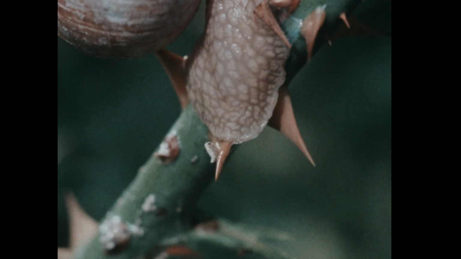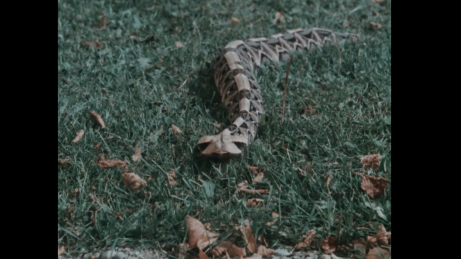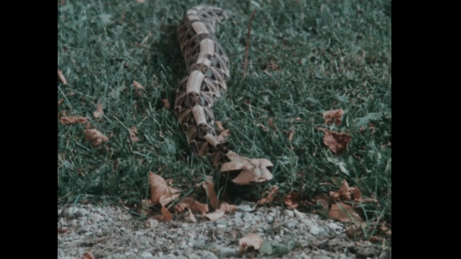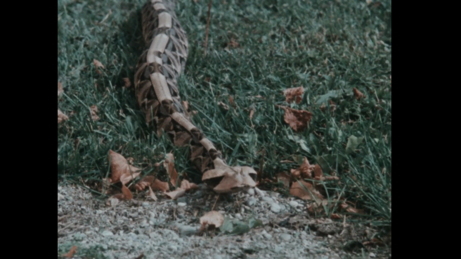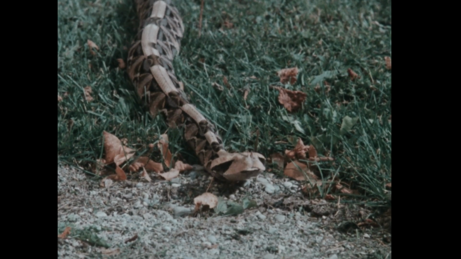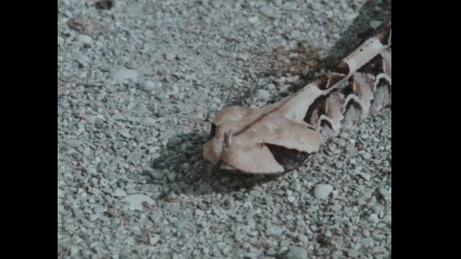Now, if we're defining a foot as a part of a living thing that moves it along, then a snake has a foot. But a snake's foot is quite different from a snail's foot. It's built into this vertebrate's belly, running the whole length of its body. You can't see the foot because it's hidden under the snake's scales.